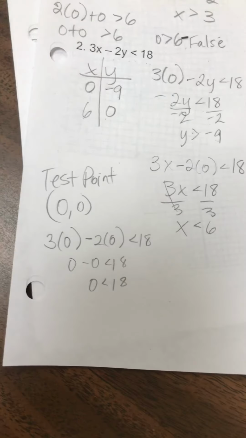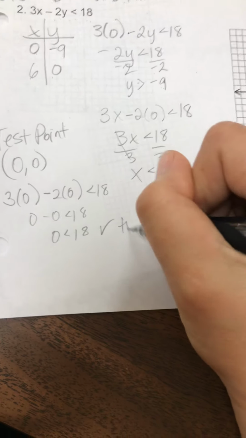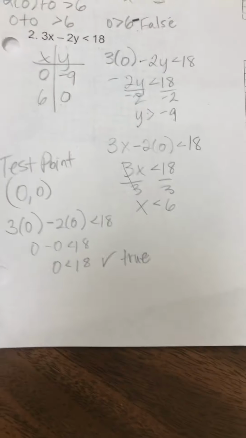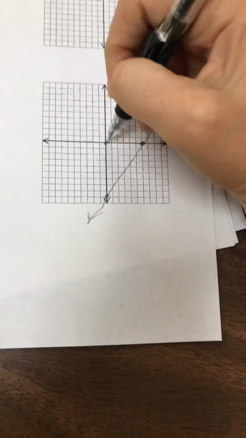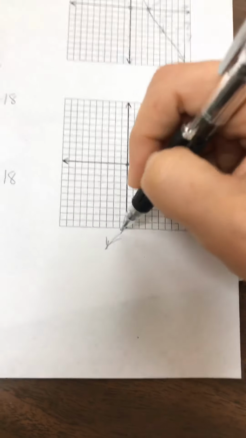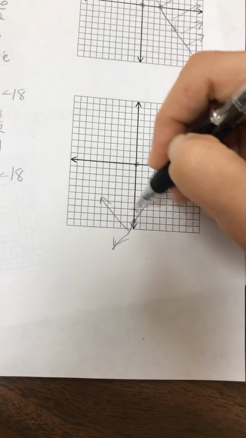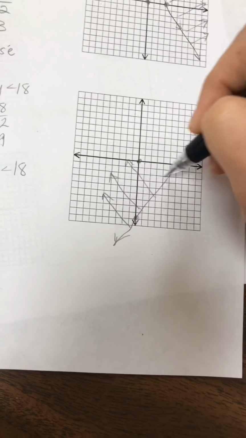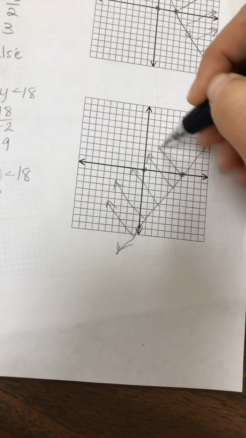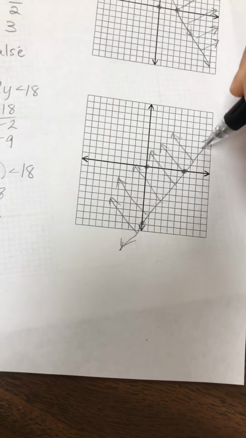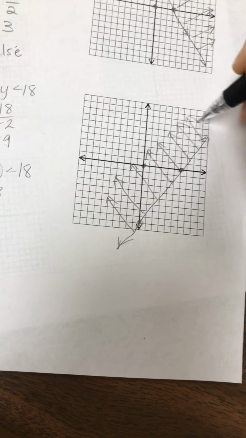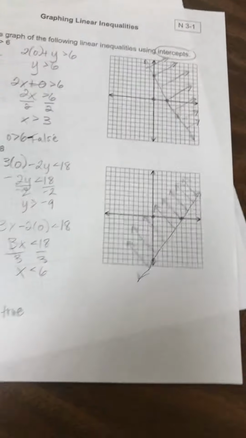Is 0 less than 18? Yes, it is. It is true. So that means we are going to shade towards that point. This is our test point, and since it is true, you shade towards the point. All right, so that's what your graph looks like.